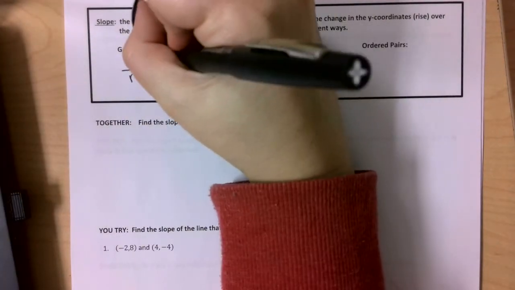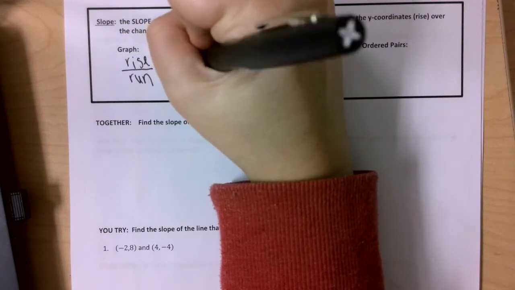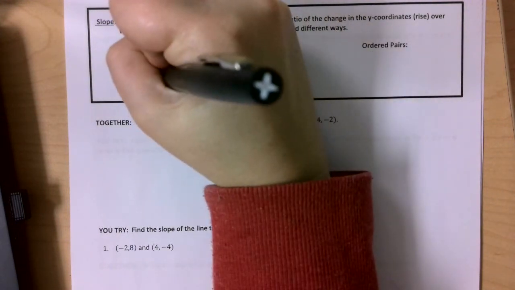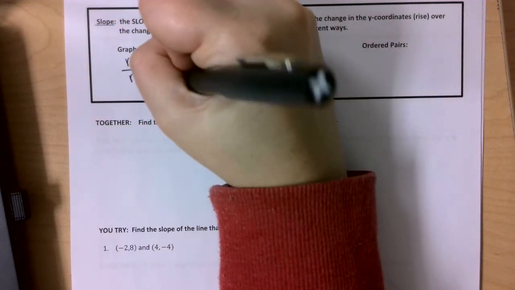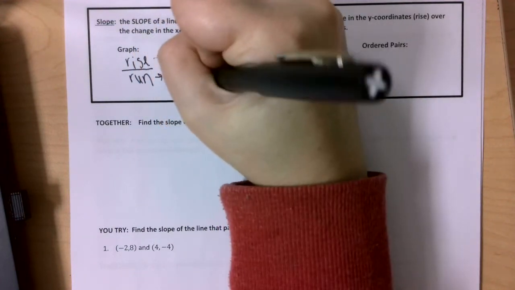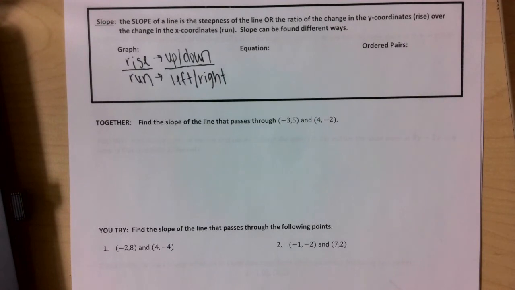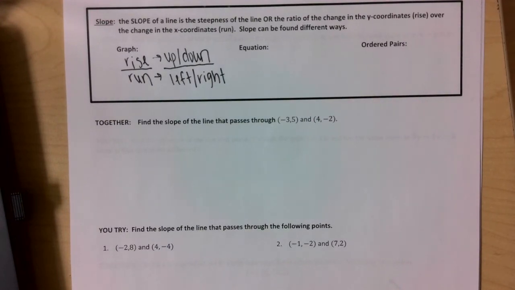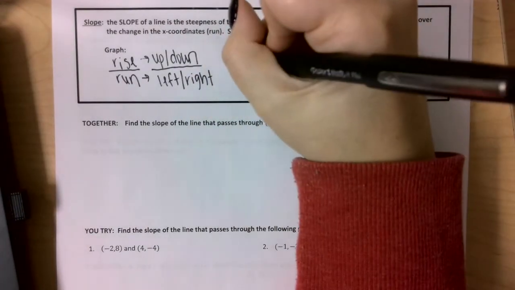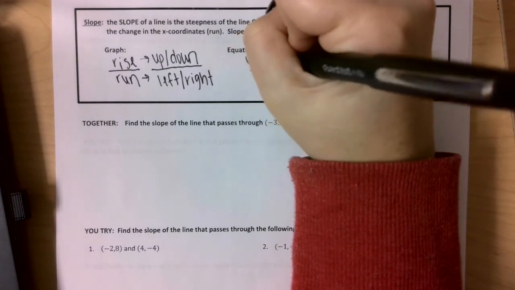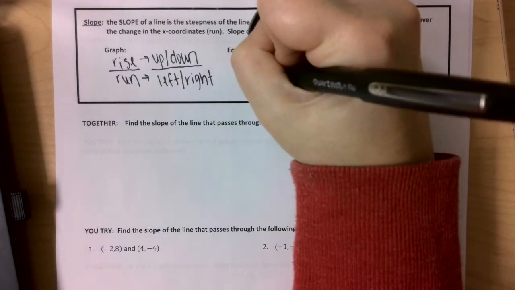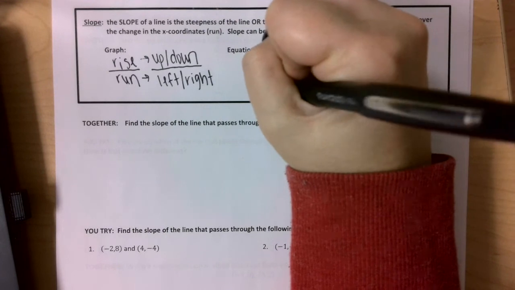So rise is going to be up or down, and run is going to be your left and right movement. Okay, in an equation again, it's going to be the number in front of your x.